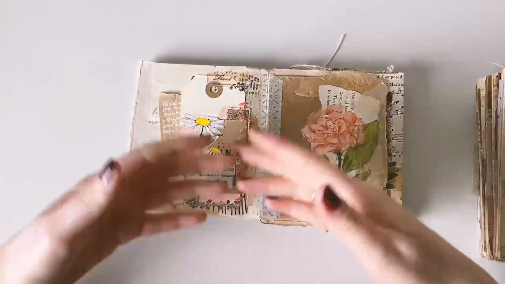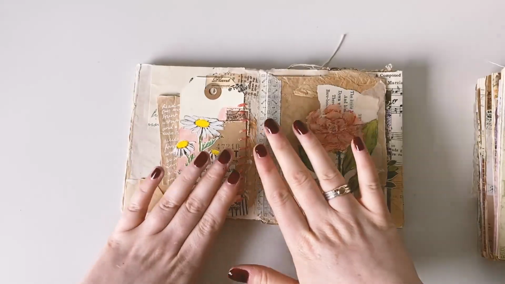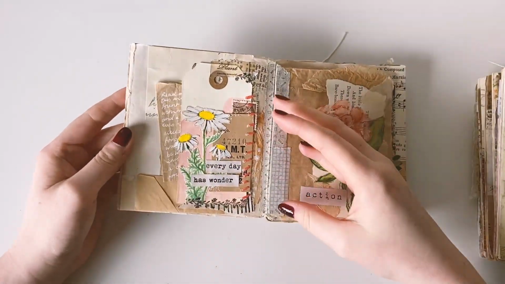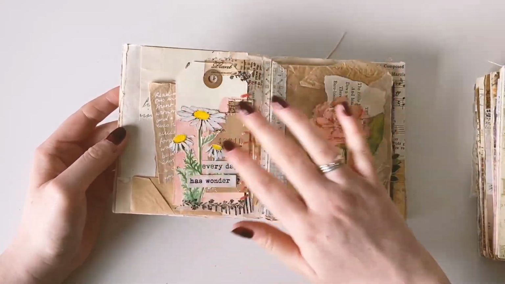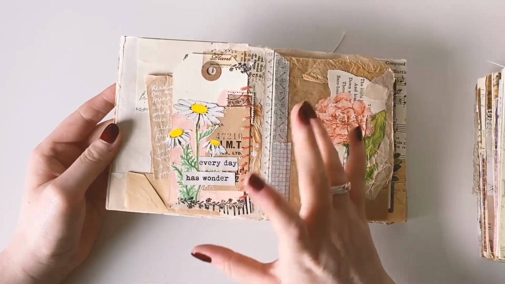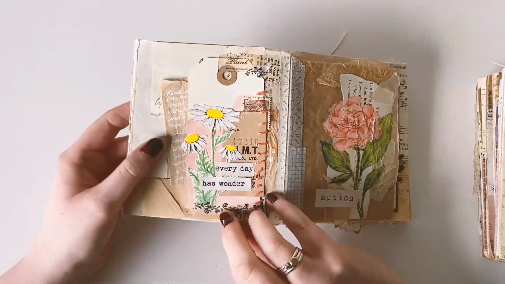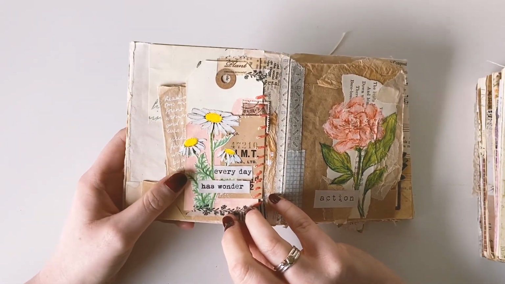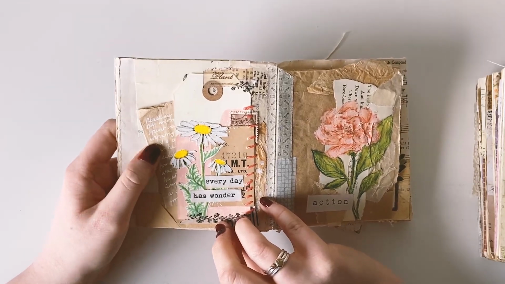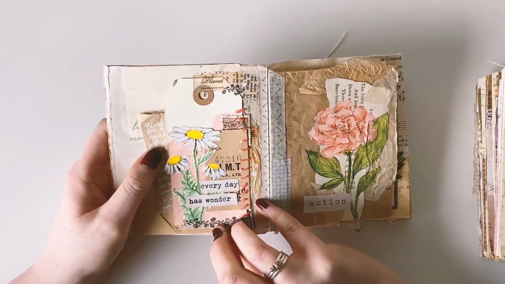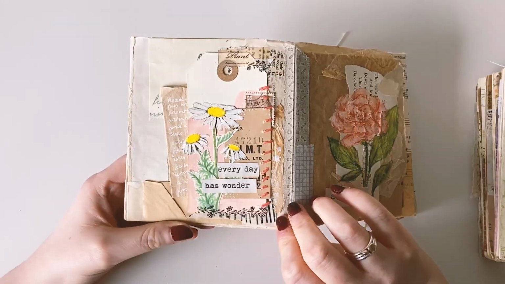I know you can take the tag out of the pocket, but do you know what I mean? When you're just flipping through the journal, you don't necessarily see straight away that the tag is there. So in this way, I'm able to use the tag as a design feature on the page, and then have that extra space, as I said, for some journaling or whatever you want to tuck into that space. I just think it works really nicely as a layout.